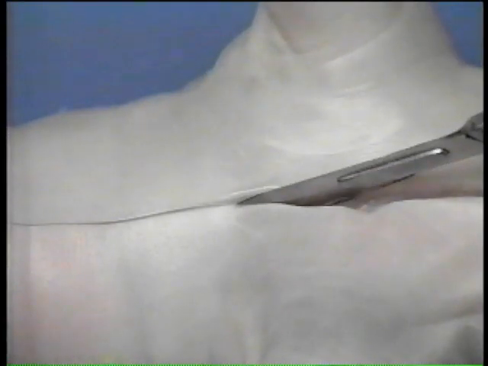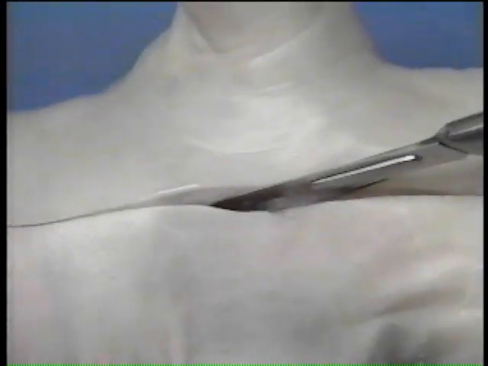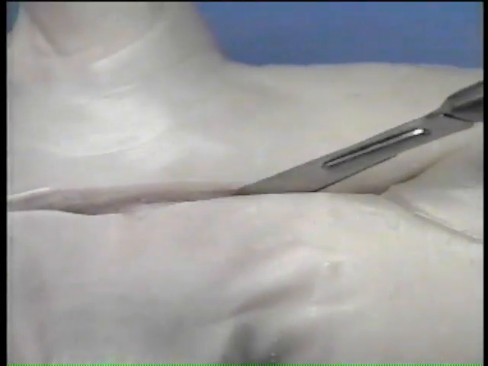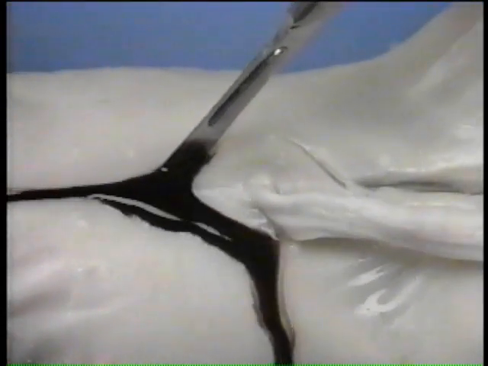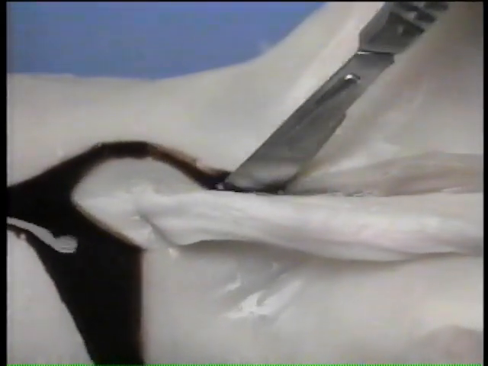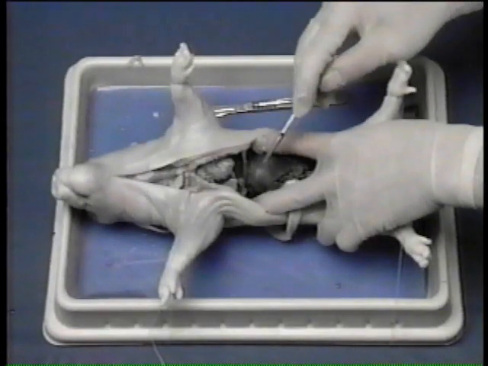Next, deepen the incision to cut the membrane called the peritoneum. Now the body cavity is open. If the cavity is filled with dark fluid, flush it out with water. Separate the diaphragm from the body wall by cutting the edges of the diaphragm where it connects with the body wall.